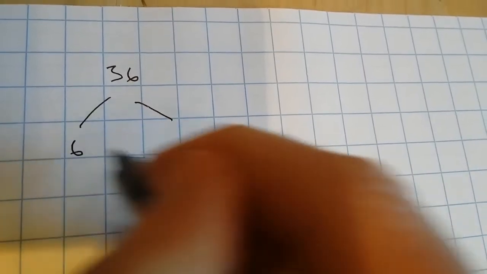So now we're looking at that key skill I mentioned of factor trees. 36, split it up into a factor tree to get to the very bottom and its prime factors. So 36, you can split that in a few ways, but I'm going to split it up into 6 times 6.